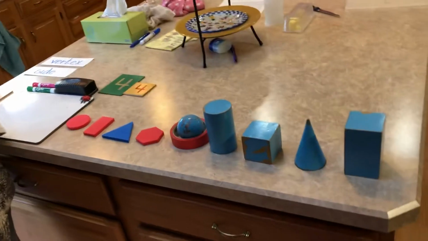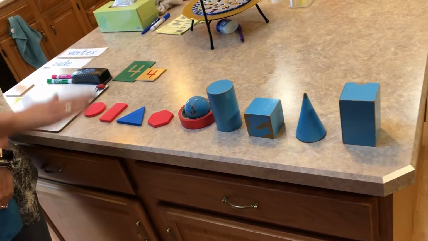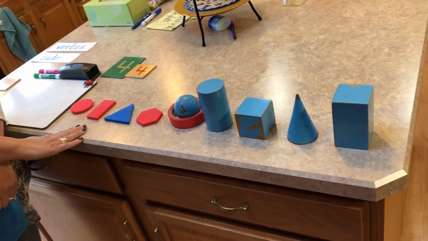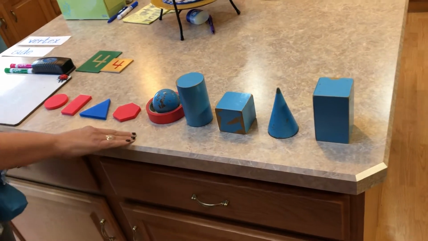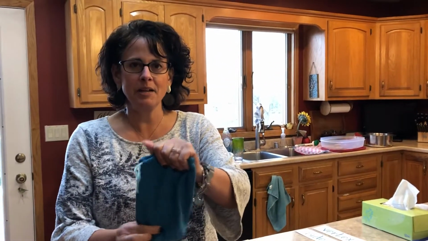Hello boys and girls. This is going to be a math lesson. We're starting a new chapter on shapes. Now I've lined up some shapes I brought from school. You know that some shapes are flat, we call them 2D. Other shapes are thick, we call them 3D. I have a shape hiding in our handy dandy bag.